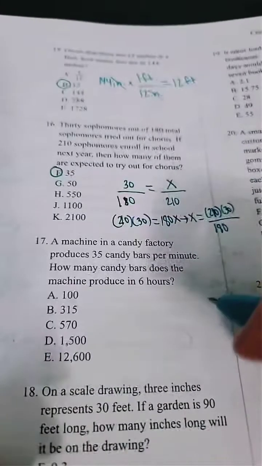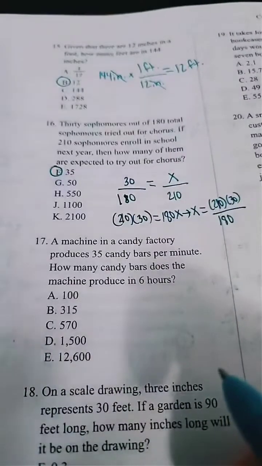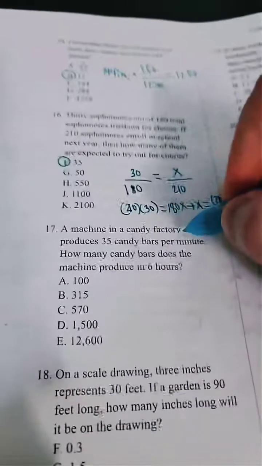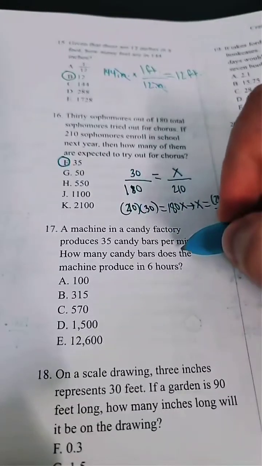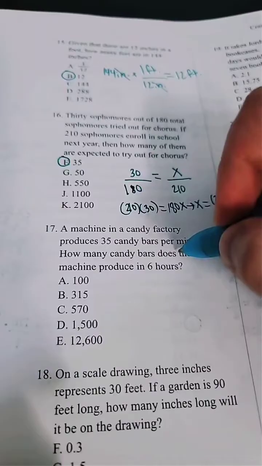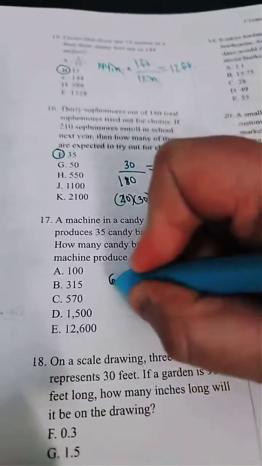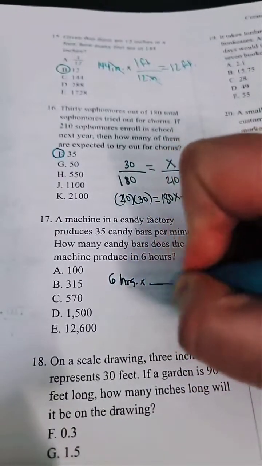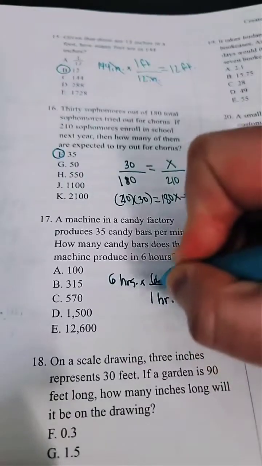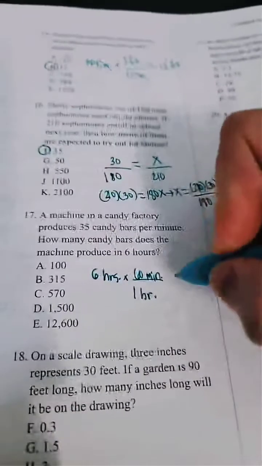So let's go to number 17. It says, a machine in a candy factory produces 35 candy bars per minute. How many candy bars does the machine produce in 6 hours? So 6 hours, and then in 1 hour, there is 60 minutes.